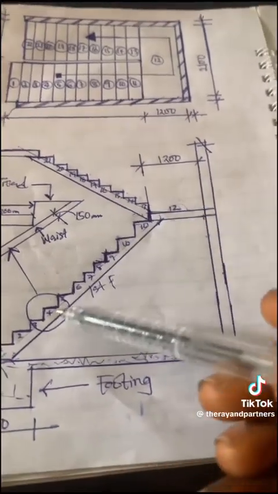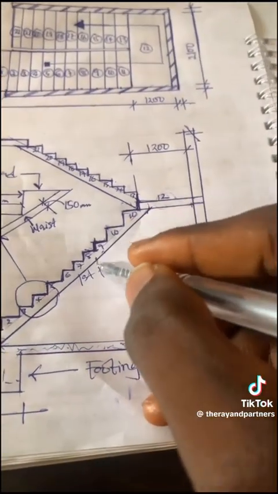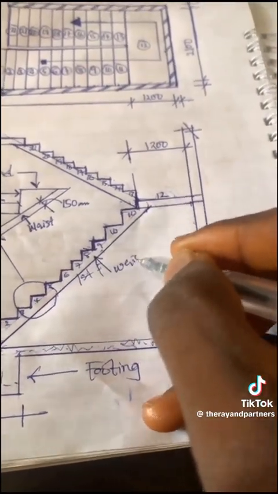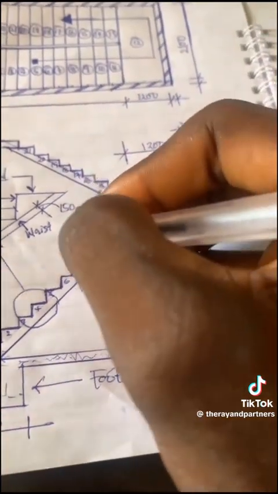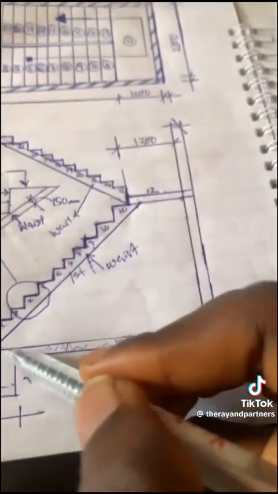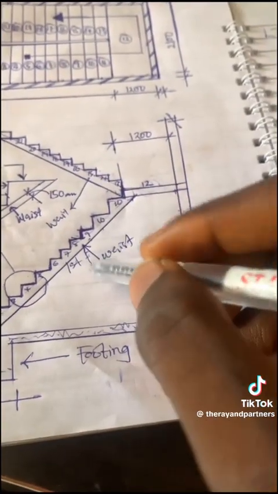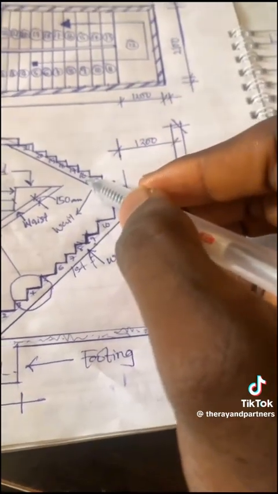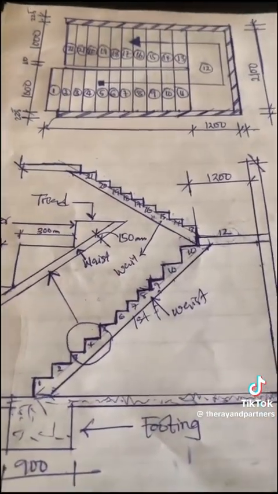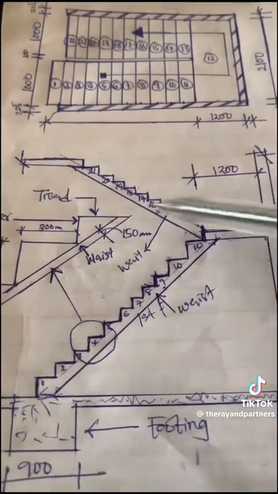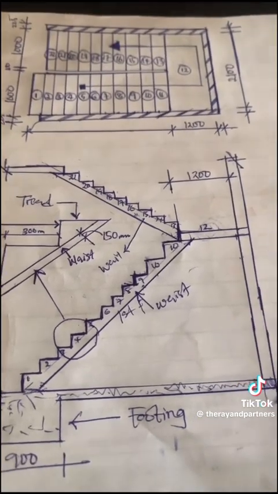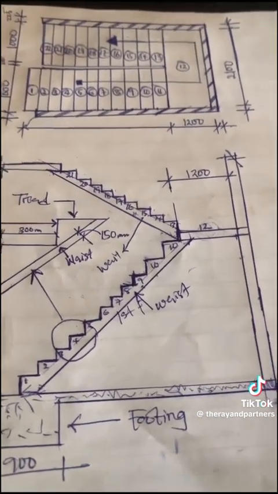So the next is now concrete in waist. So to calculate the concrete in waist, this is our waist, and also this is our waist. So the length from here to here and the length from here to here. So let's say this is the first flight and this one is the second flight. Let us now take it out and see the length of each flight. So we'll use that to calculate for the concrete in waist.